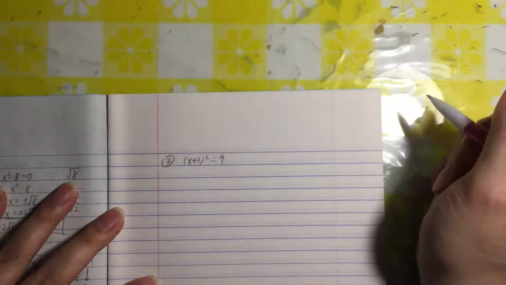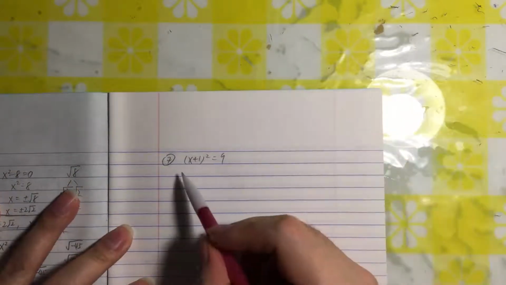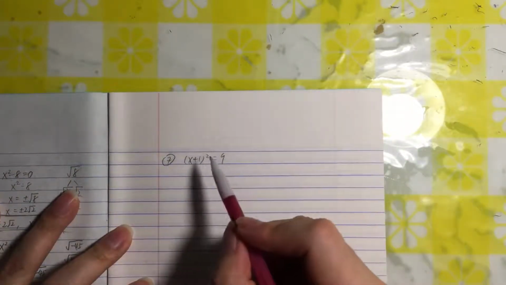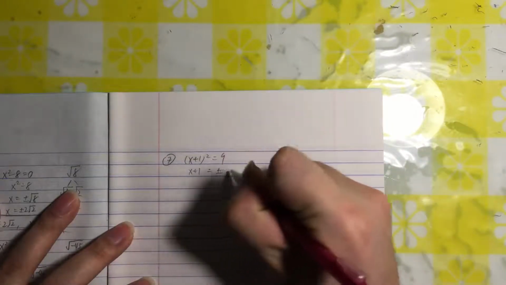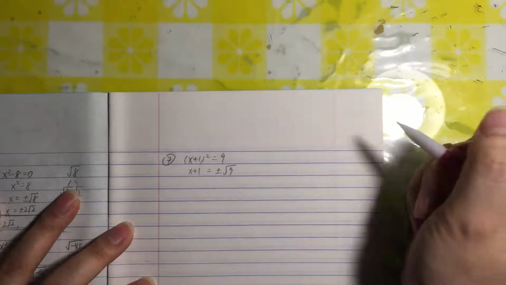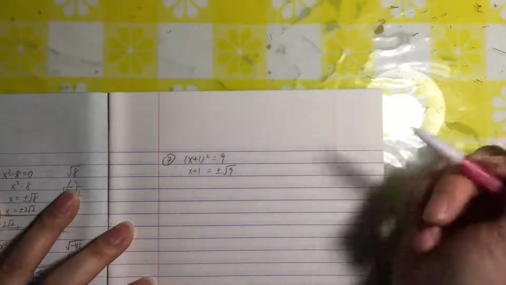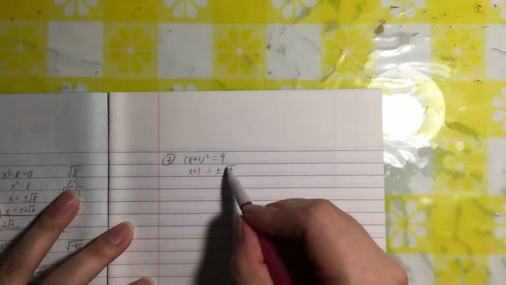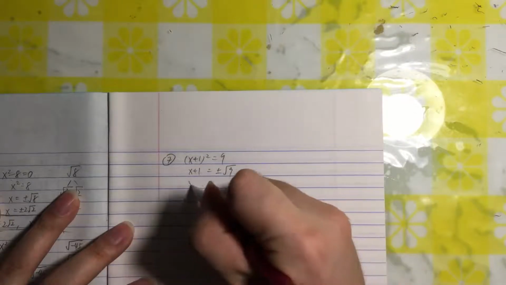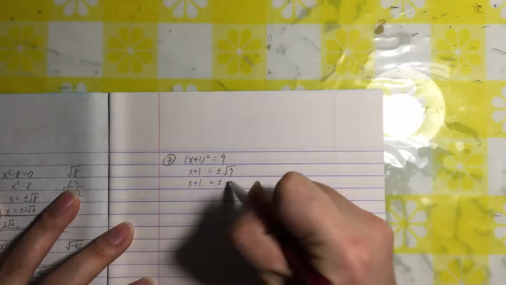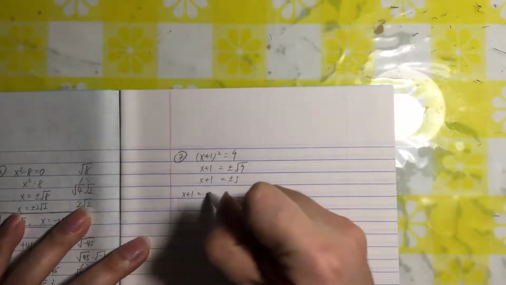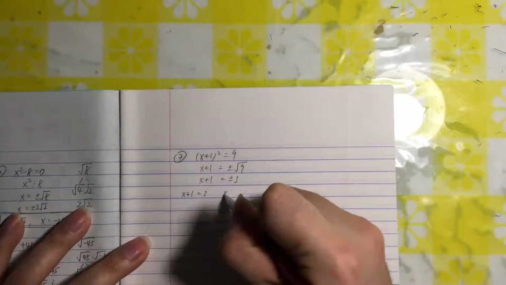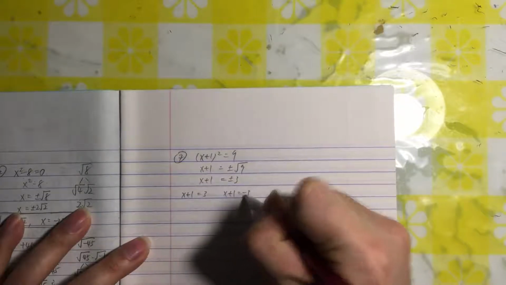How can we solve this equation for x? When we have a perfect square on the left side, I can take square root on both sides. I get x plus 1 equal to plus or minus square root of 9. When we take square root, always add plus or minus sign. And then we know that square root of 9 is 3. So x plus 1 equal to plus or minus 3, which means x plus 1 equal to positive 3, or x plus 1 equal to minus 3.